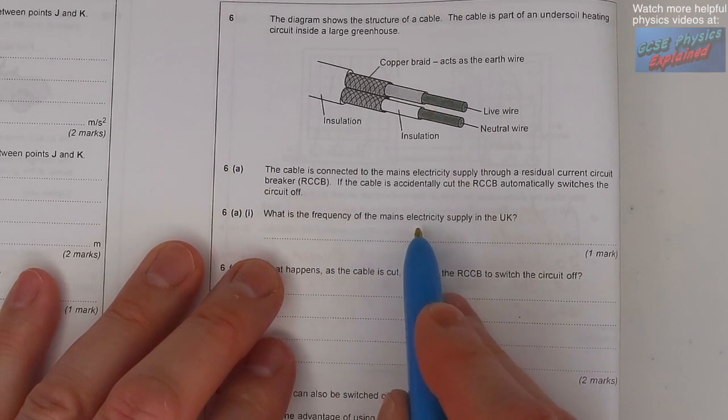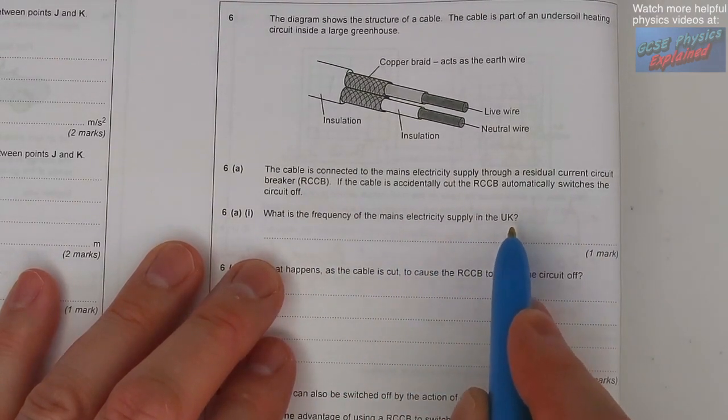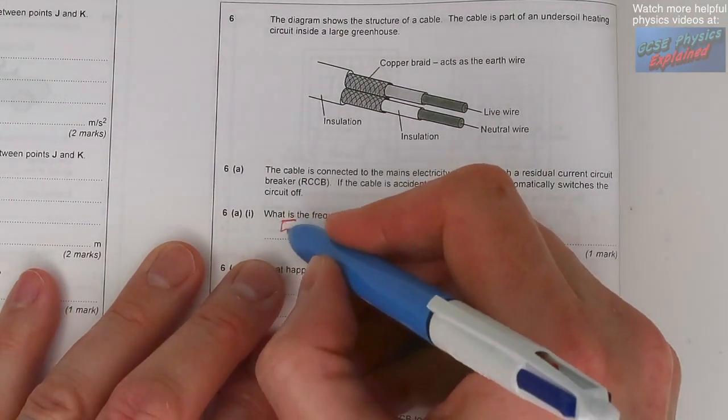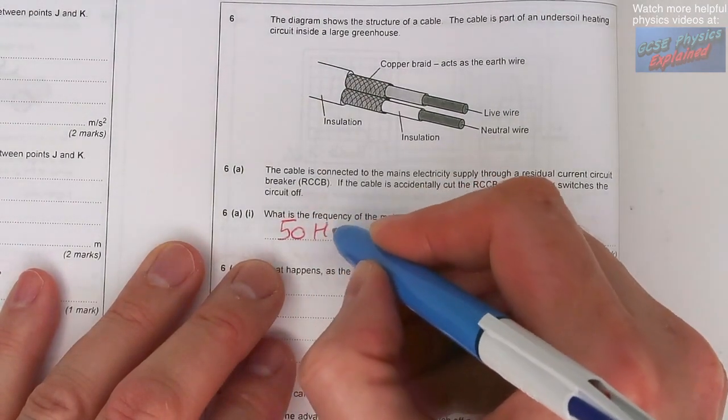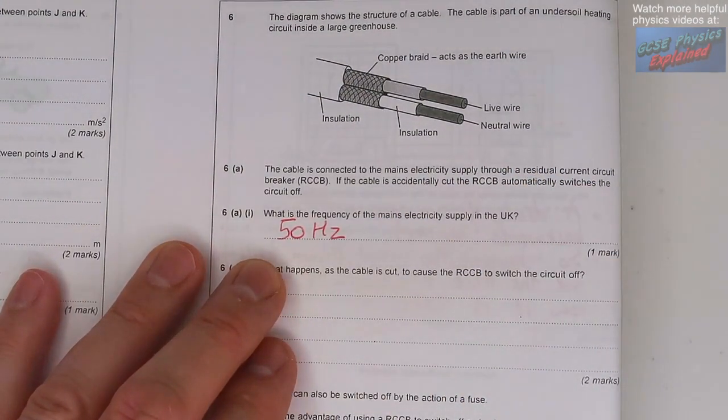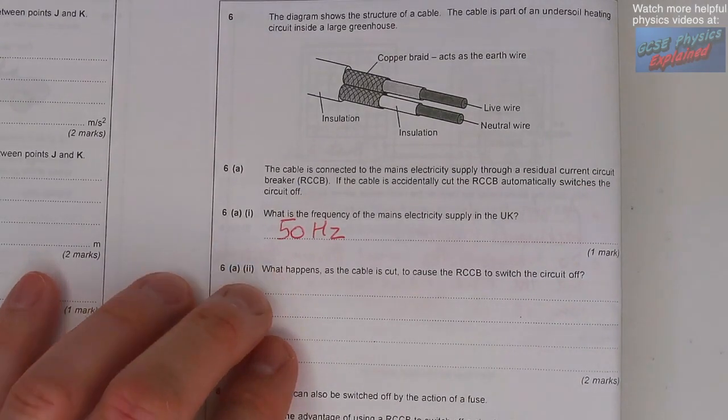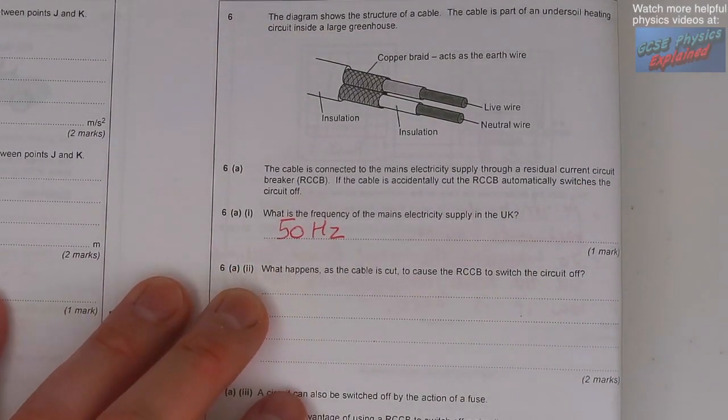What is the frequency of the mains electricity supply in the UK? It's actually 50 hertz. I know we just did a question before and it came out as 25 hertz, but they are well within their rights to try to catch you out.